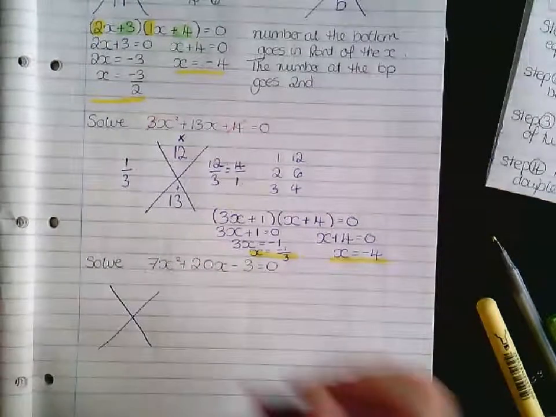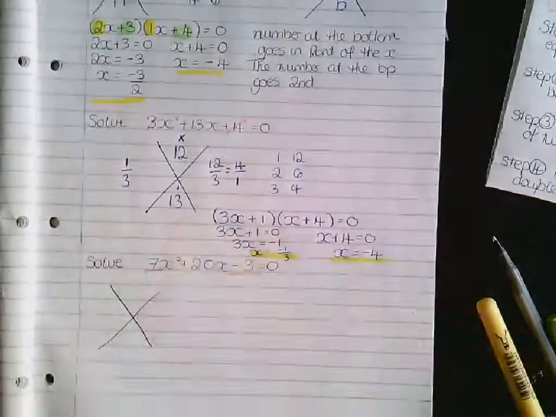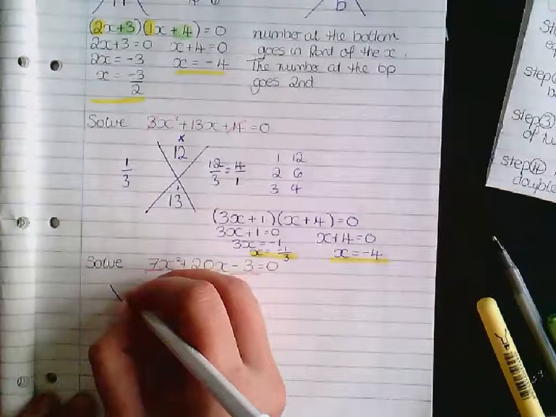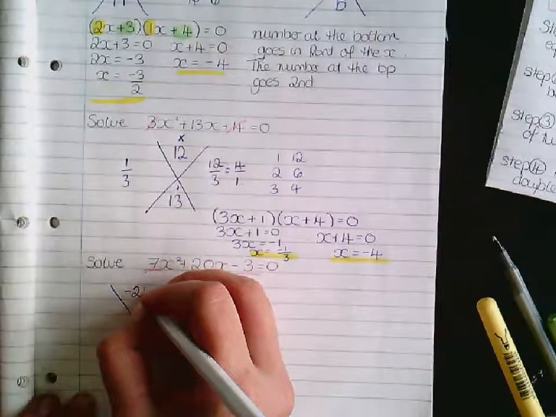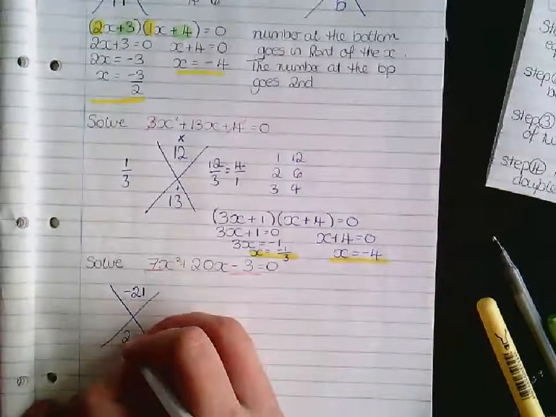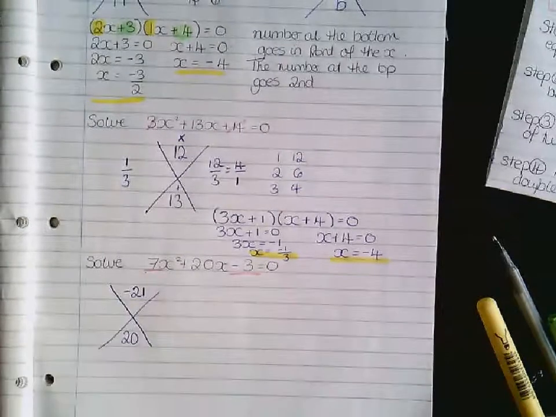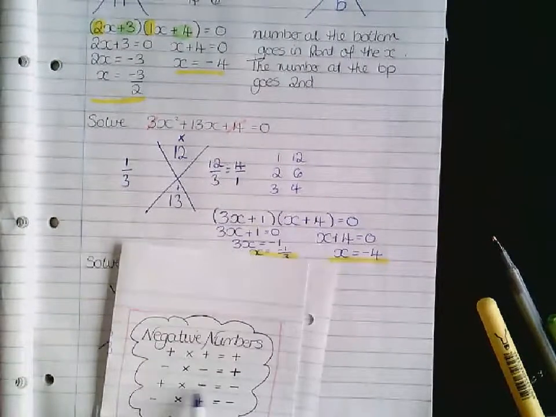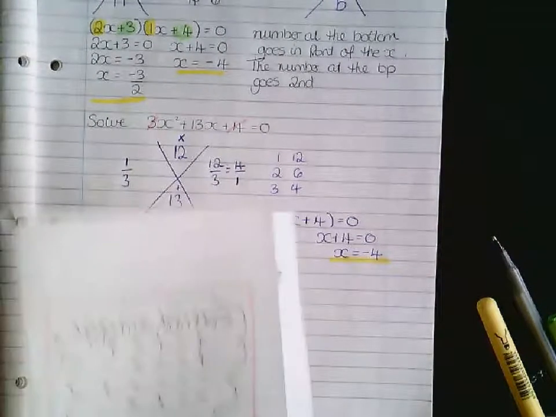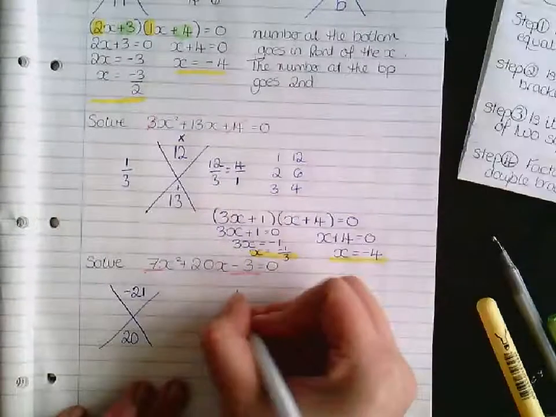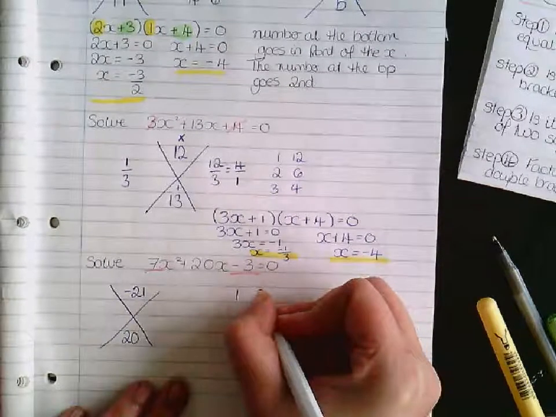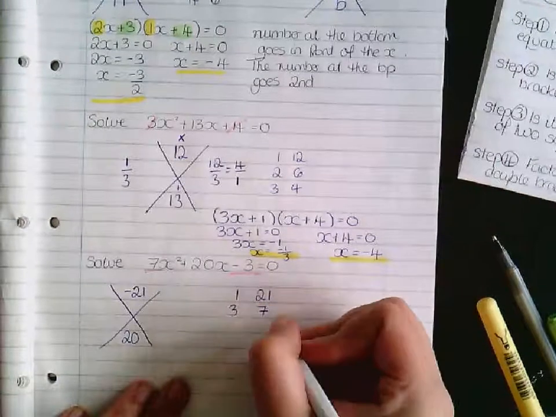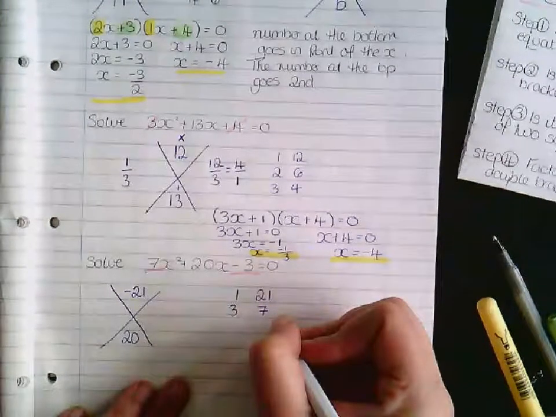Like last time, first of all, a times c. That's minus 21 because there's a minus there, and b goes at the bottom. Okay, numbers that multiply to make minus 21. So I know this is where I have 2 different signs. I'm just going to start off looking at factors that multiply to make 21. That's 1 and 21, 3 and 7. Now I know one of these can be negative and one's positive.